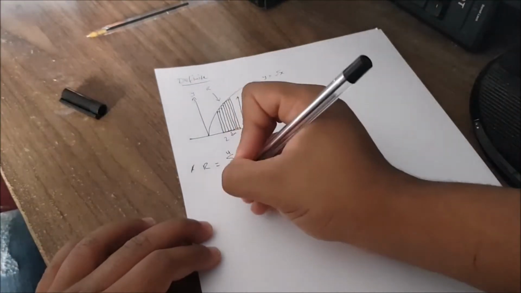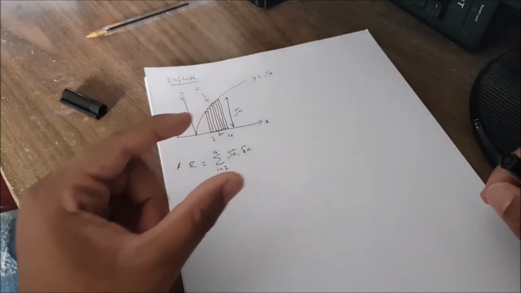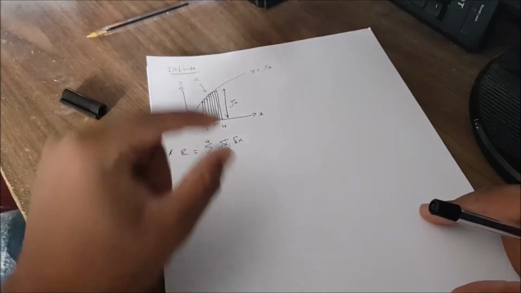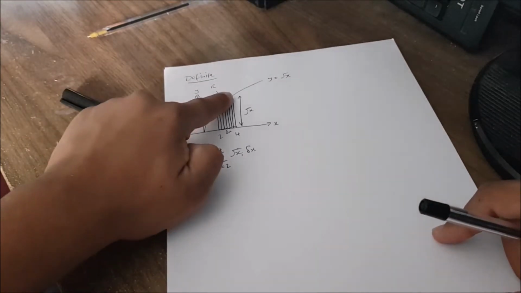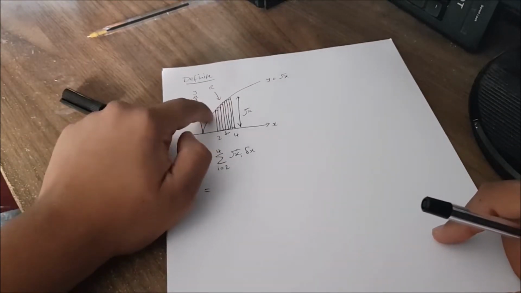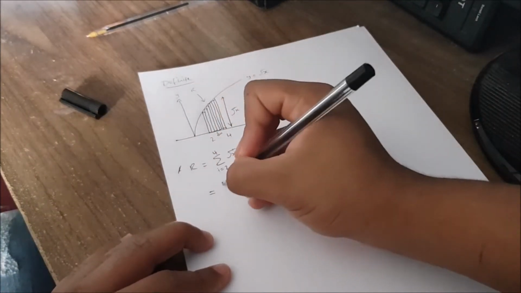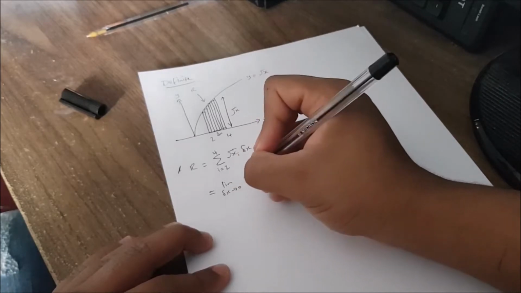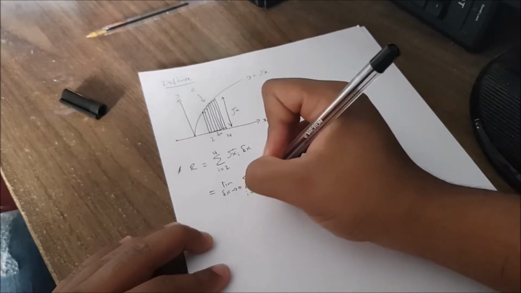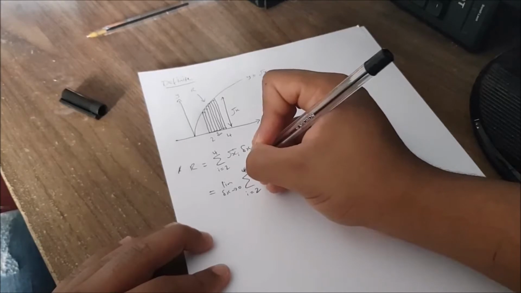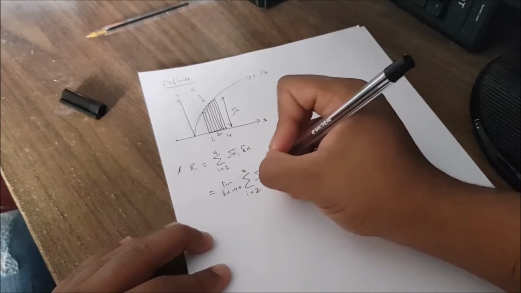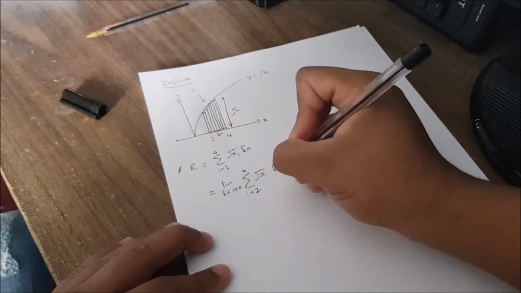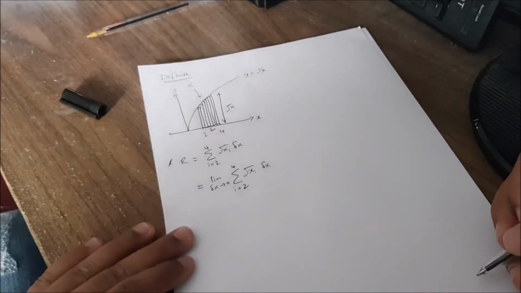So again, as I've already mentioned, as the width gets infinitesimally smaller, the region becomes more accurately defined. So we can say that the limit as delta x tends to 0 of the sum between the limits of 2 and 4 of root x subscript i times delta x.